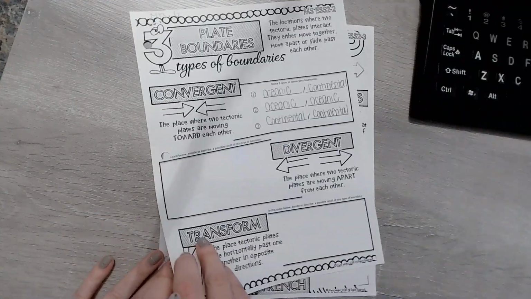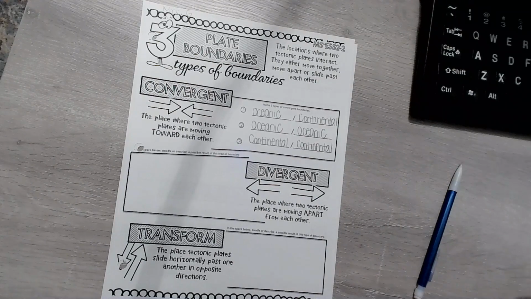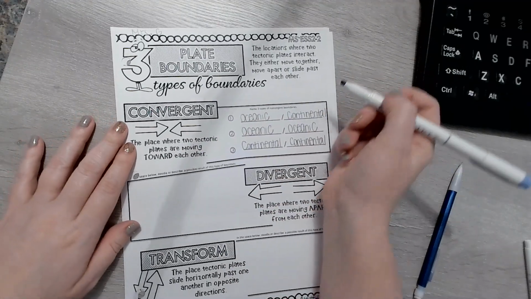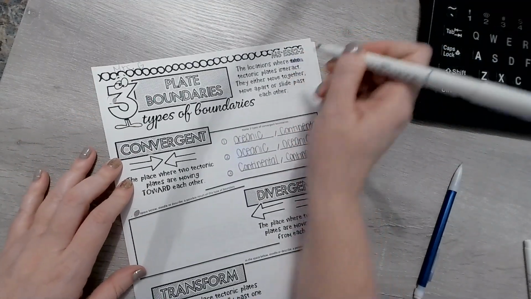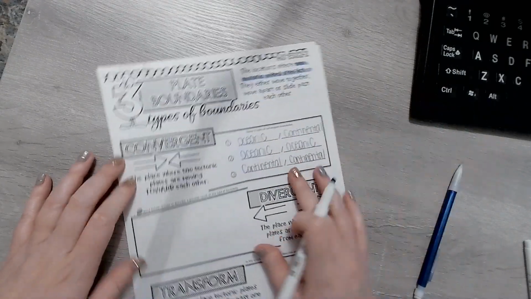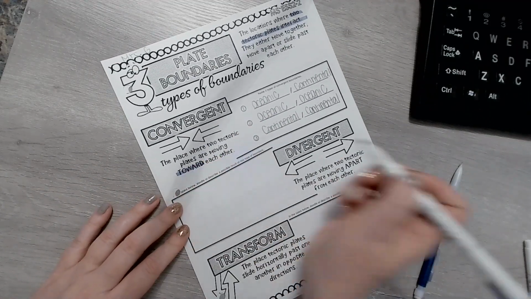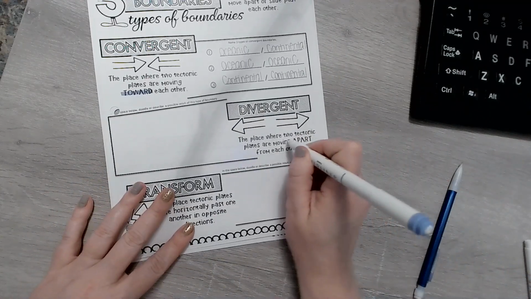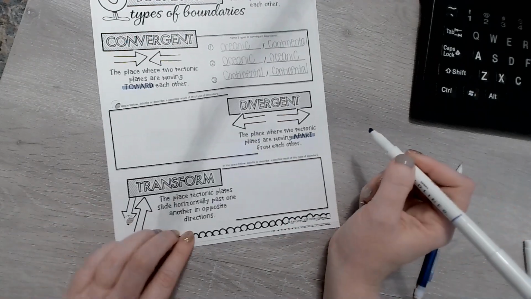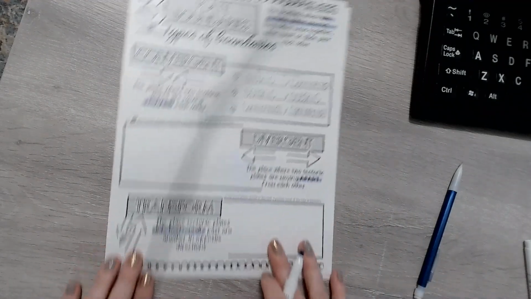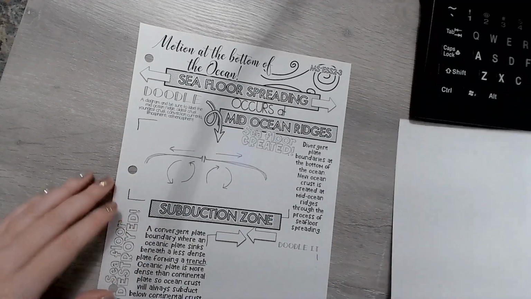Let's go through quick. Remember, when you go through doodle notes, I'm expecting you to go through and highlight key terms. So understanding what plate boundaries are. Plate boundaries are where two tectonic plates interact. Convergent, what I need to know is toward, and divergent is apart. Transform, sliding horizontally. That is simply what you need.